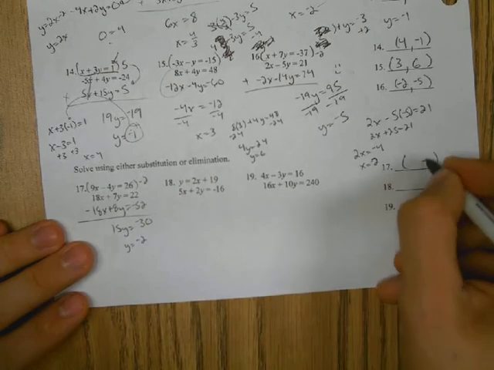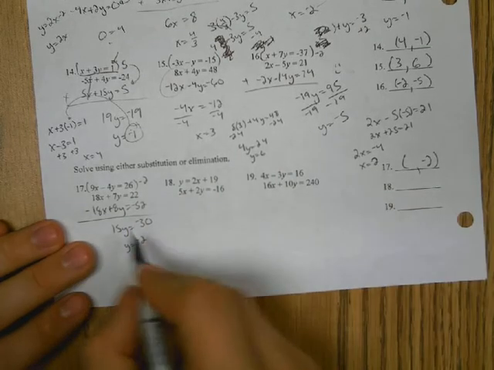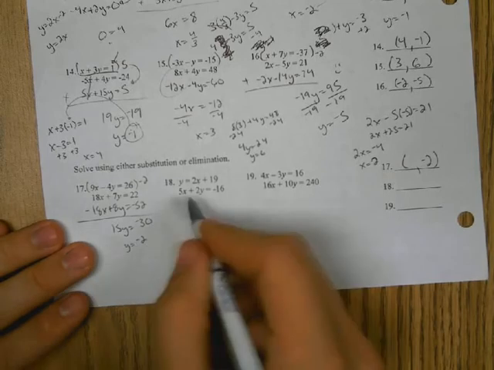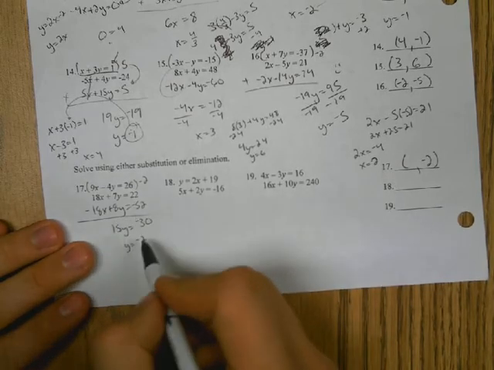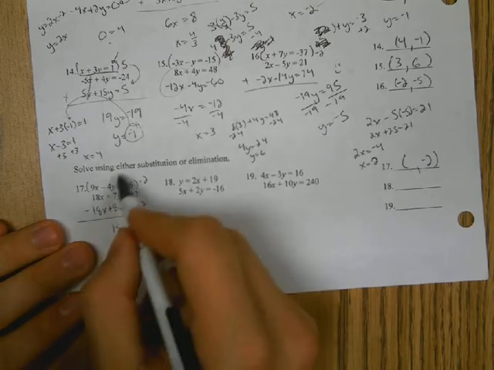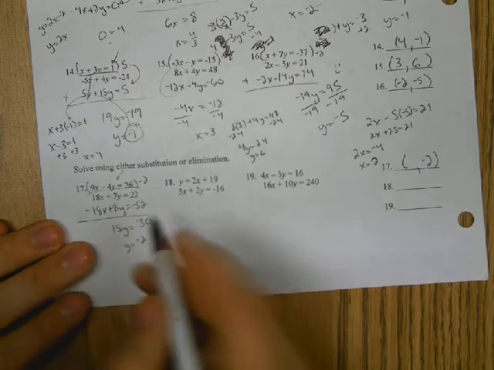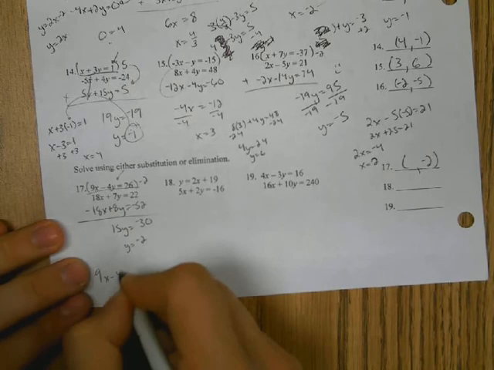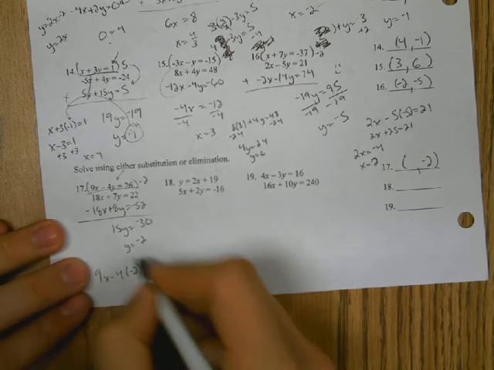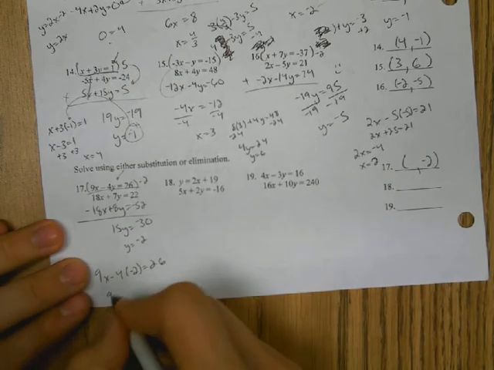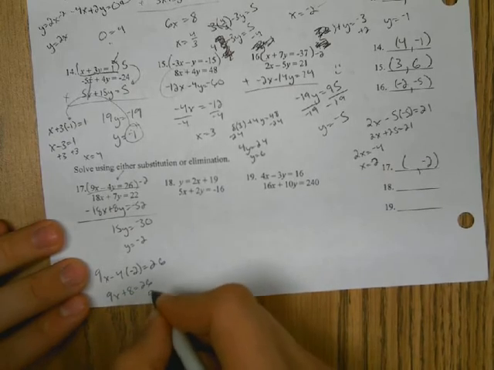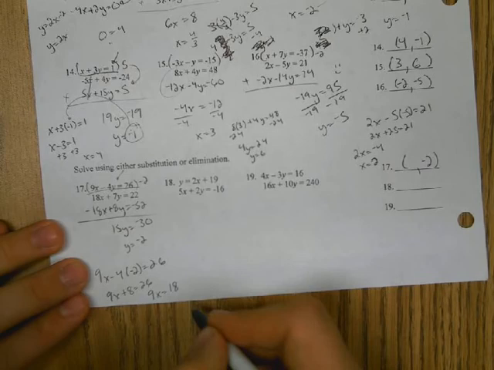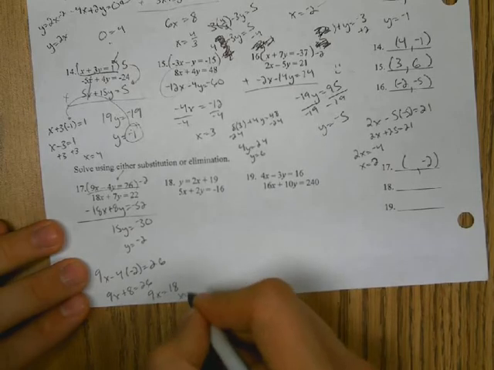Again, why did I pick elimination? Because I like it. It's set up to be easier that way on this problem. At this point, got to select an equation to put y in. I'm going to choose this first equation before I got multiplied, so I've got 9x minus 4 times negative 2, because that's what I found my y to be. So that's 9x plus 8 is equal to 26. Subtract the 8, you'll get 9x is equal to 18. Divide by 9, you'll get x is equal to 2. There we go.